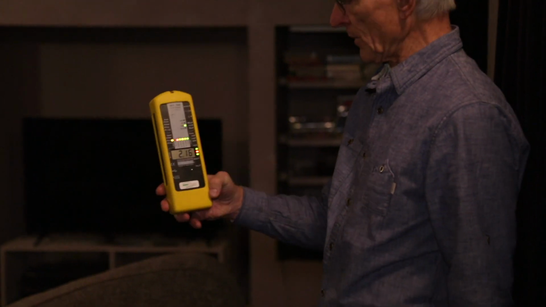So there's one other area that we've identified being affected by that, and that's the home theater, which is directly under the kitchen area. So we'll go take a look at that. So now we've come down to the home theater, and we're already beginning to pick up elevated fields as we enter the home theater. 1.9, nearly 2 milligauss.